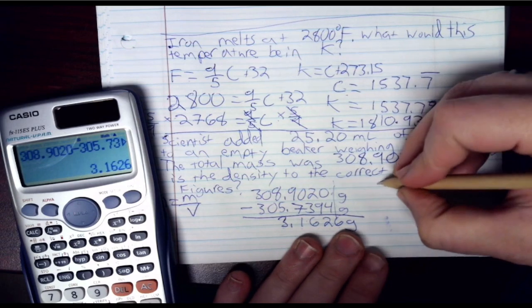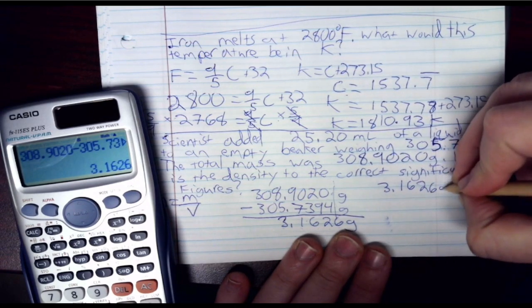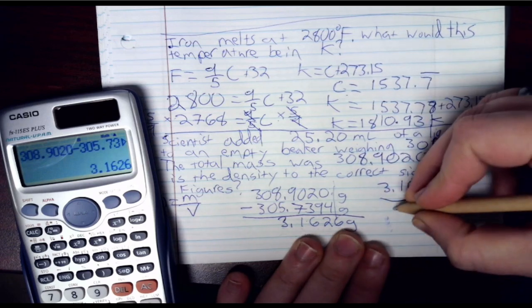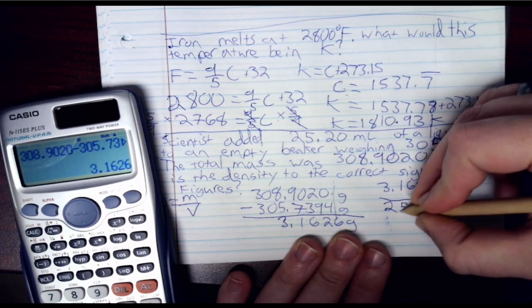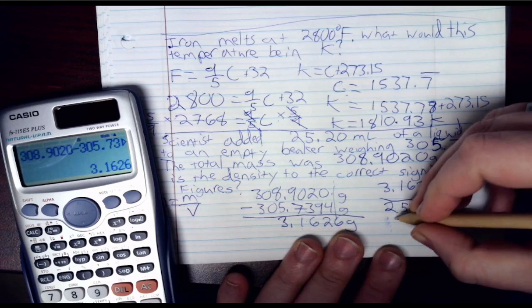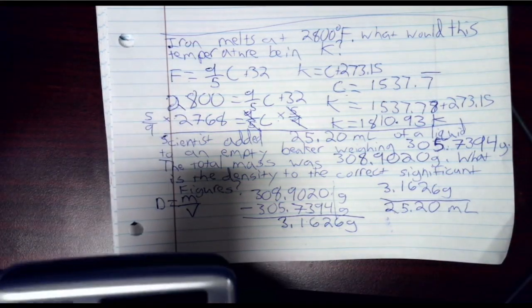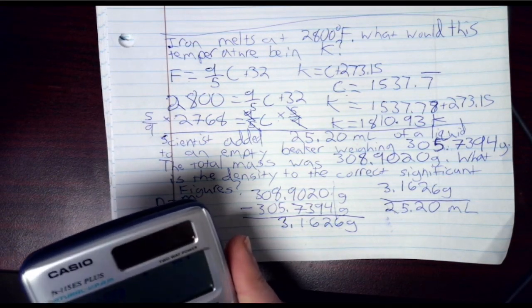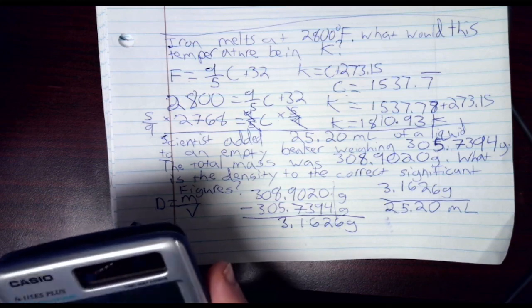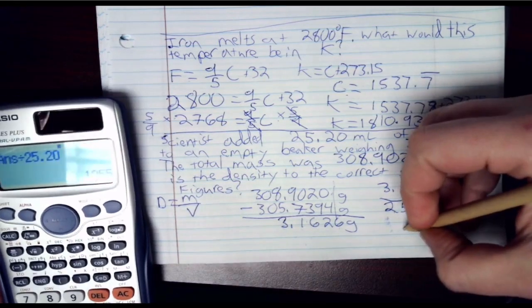Now density is mass divided by volume. Well, our volume is measured to the 2nd decimal point, meaning this is 4 sig figs. So as I divide this by 25.20, I can only keep 4 sig figs.